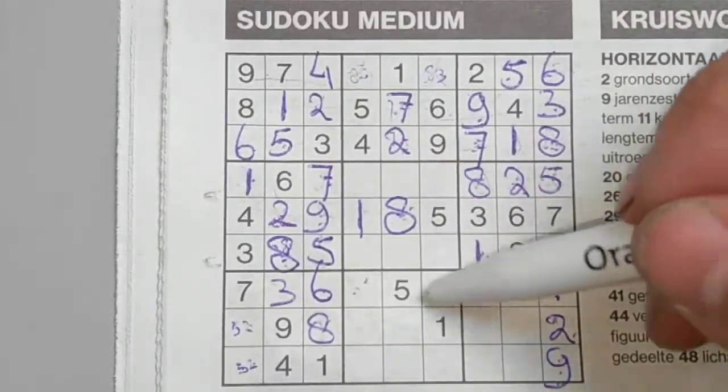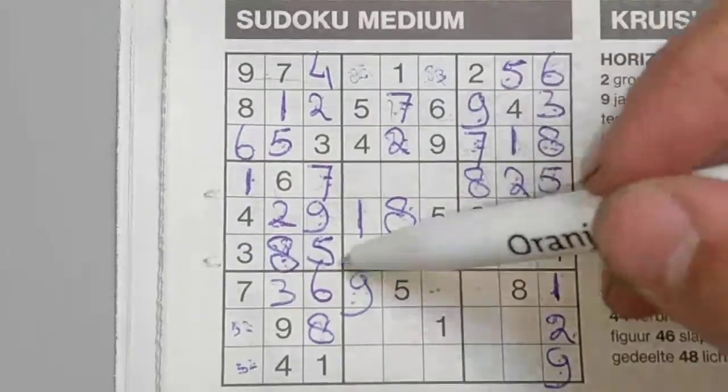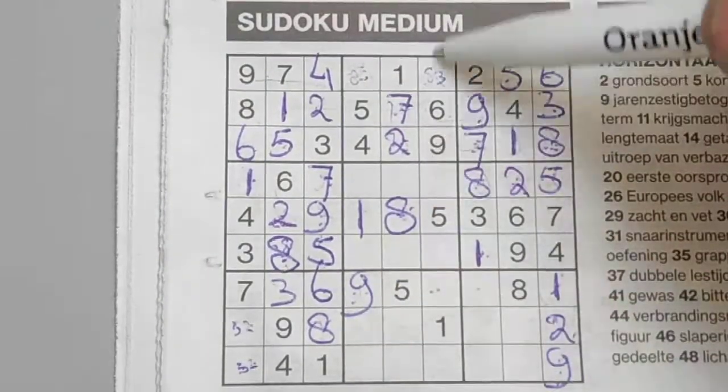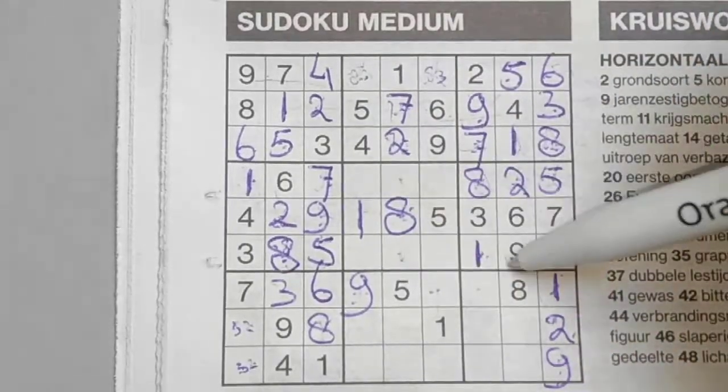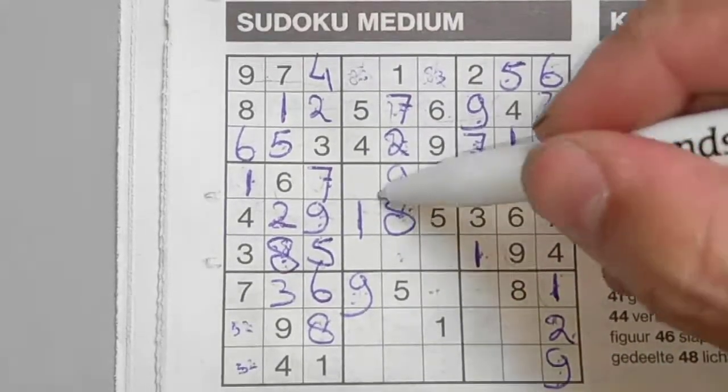But wait, I see here 9, no 9 there. 9 should be here. 9 in this column, 9 in that column. So in the middle column, the only 2 places for the 9 should be here or there. But I see here 9, no 9 there. 9 should be here.